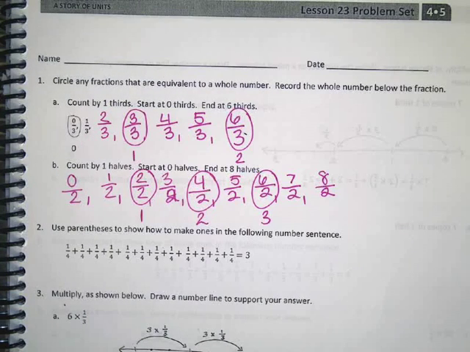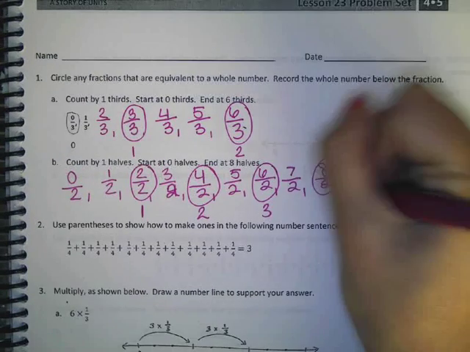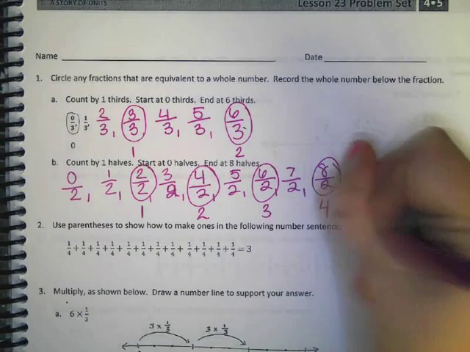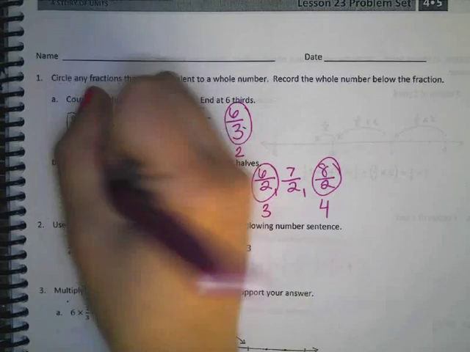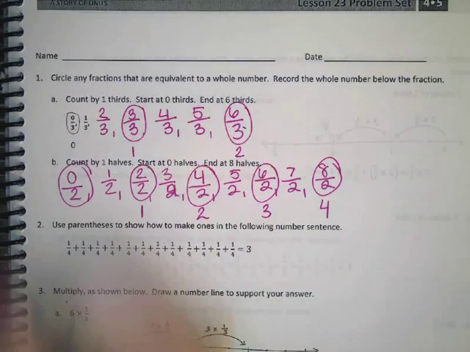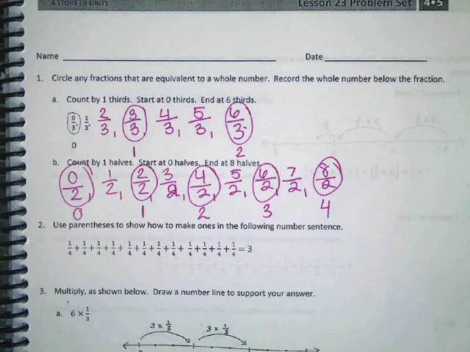Anything else? Ella? 8 halves. What's that the same as? 4. Anything else? Josiah? 0 halves. What's that the same as? 0. Awesome.